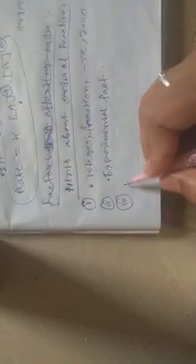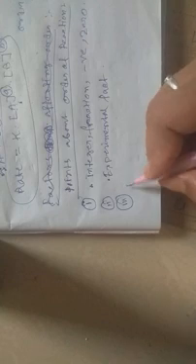Okay. So, the higher order of reaction is rare. Higher order reaction is rare.